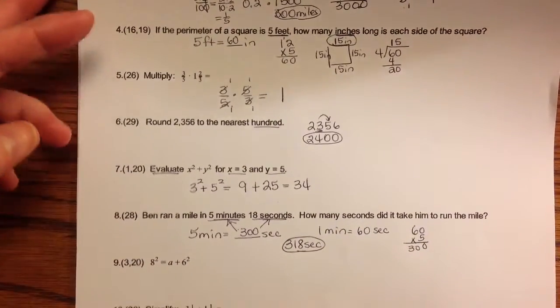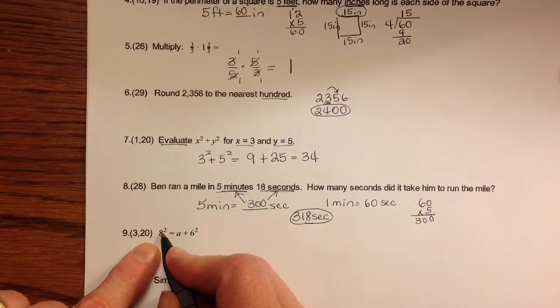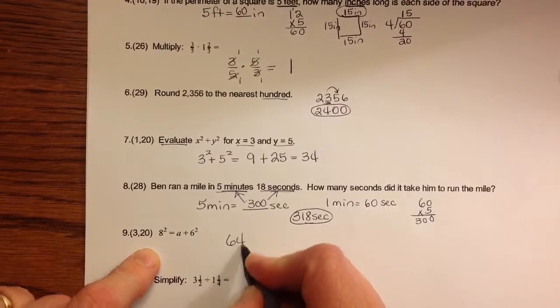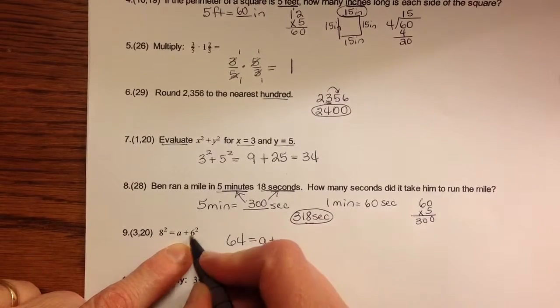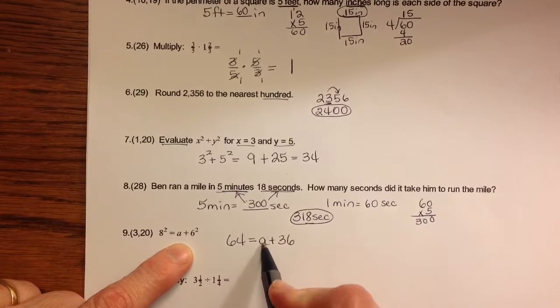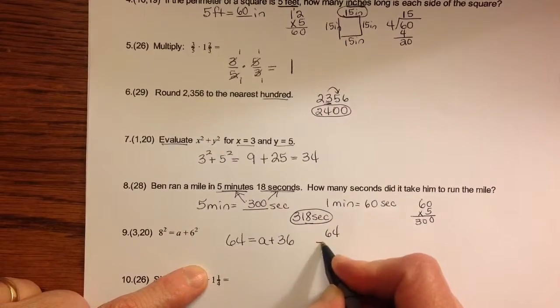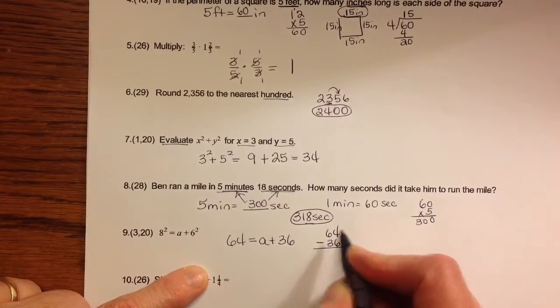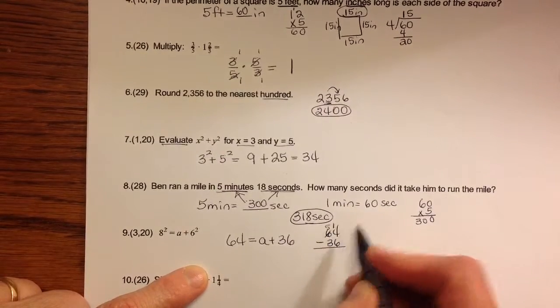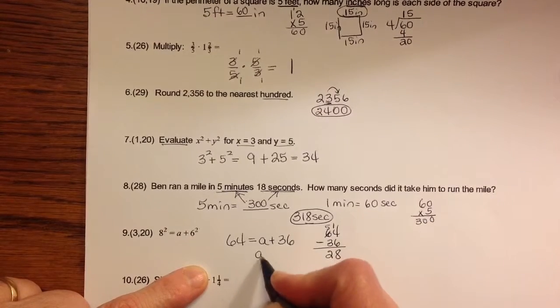Number 9. 8 squared equals a plus 6 squared. So 8 squared is 8 times 8, which is 64, equals a plus 6 squared, which is 6 times 6, which is 36. So I need to know what number added to 36 will give me 64. So let's go over here and subtract 36 from 64. Do a little borrowing. 6 from 14 is 8. 3 from 5 is 2. So a would have to be 28.